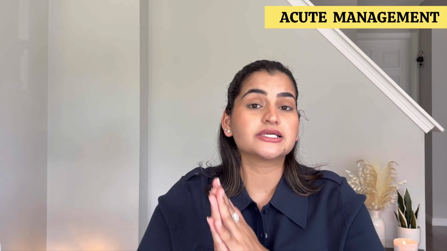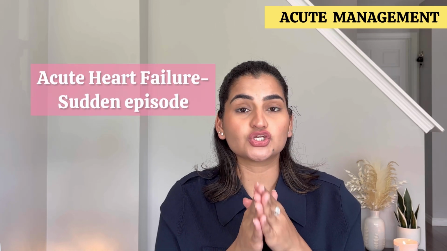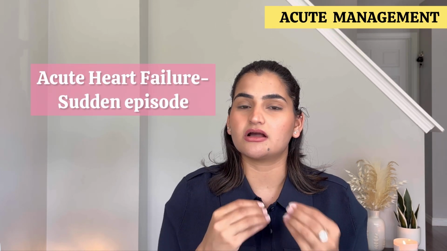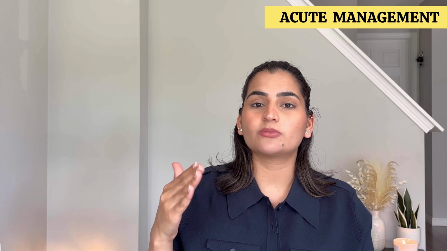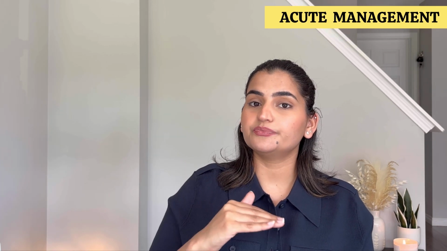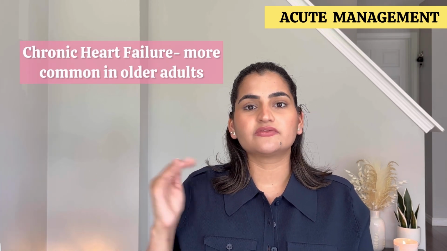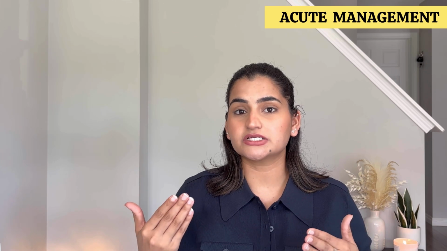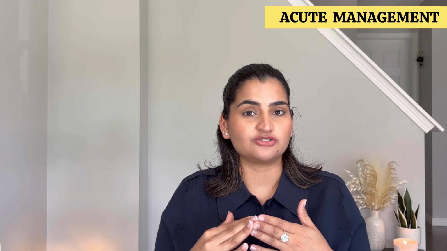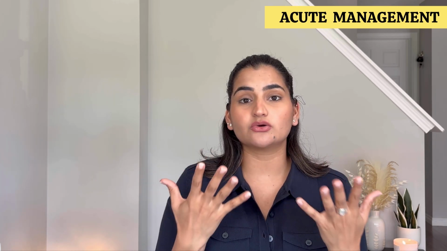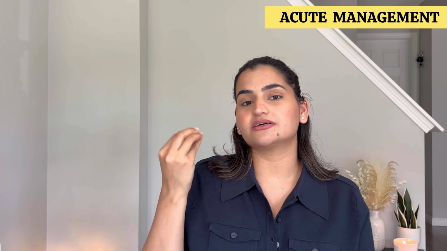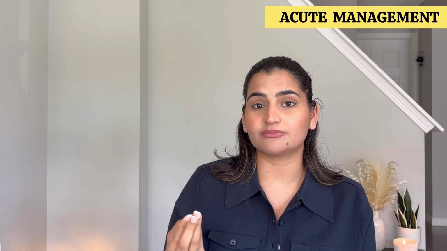So in heart failure, there can be an acute episode, which is usually more common in young adults, and then more commonly the older adults, they live with a chronic episode. And even in chronic heart failure, an acute episode can come in if proper dietary measures are not followed, or even if proper medication regimen is not followed. As a nurse, how to manage an acute episode, I have made an acronym for you guys to remember better.